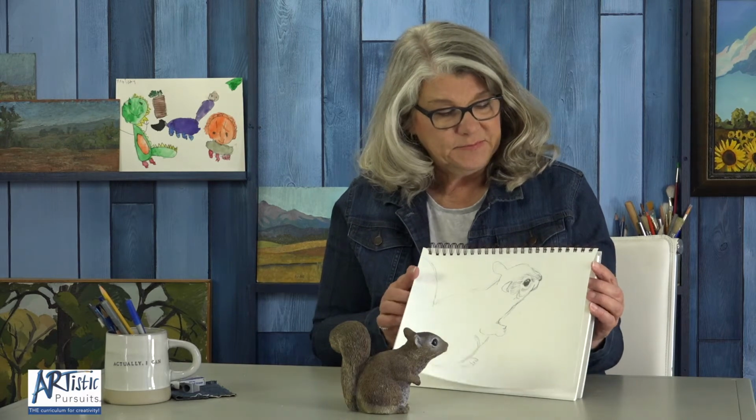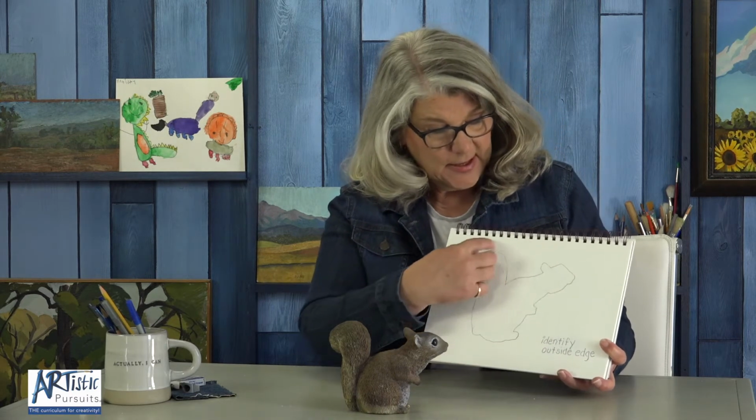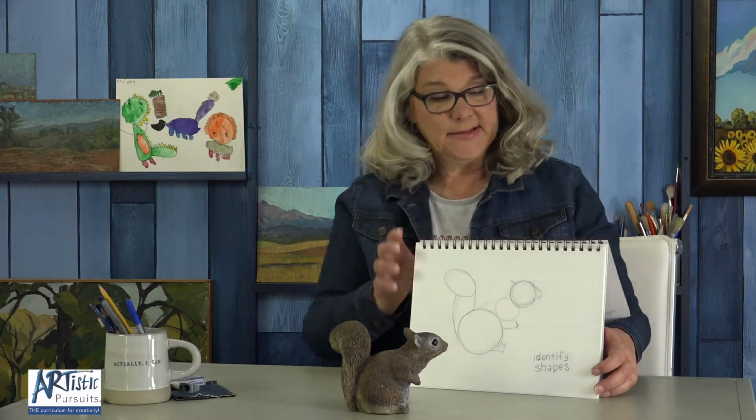So the first one, the plan identifies the outside edge. And we've already talked about this. We look at the edge of the object, and that's where we draw the line. And so the line will make sure that the object is within the space of the page. And a simple line like this is very easy to change if you find that your line is going off the edge.